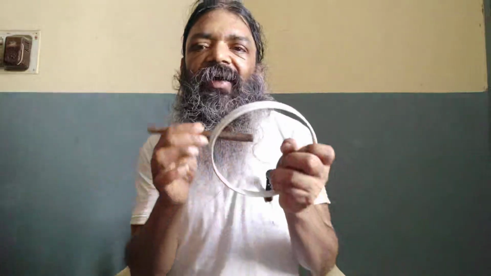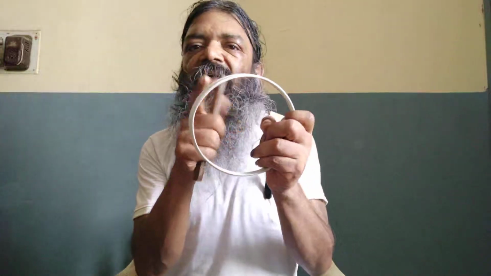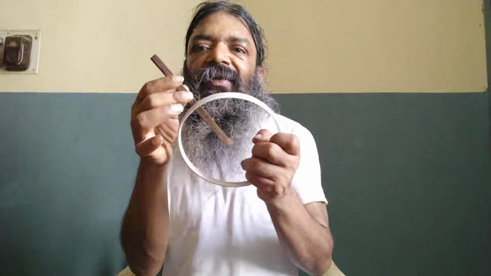In the polar coordinate system, any point x comma y has the vector xi plus yj. In that sense, this vector is r cos theta i plus r sin theta j. The position vector at any point on the circle is r cos theta i plus r sin theta j.